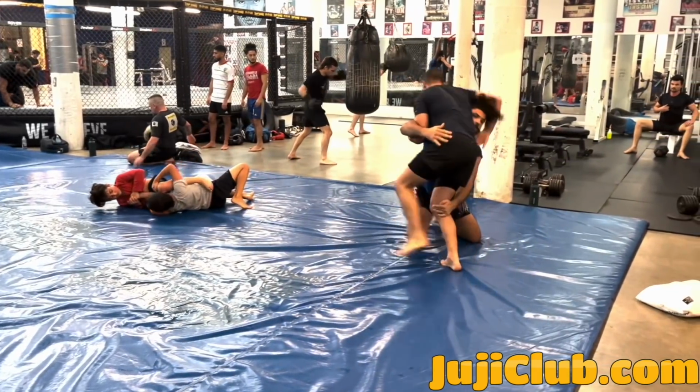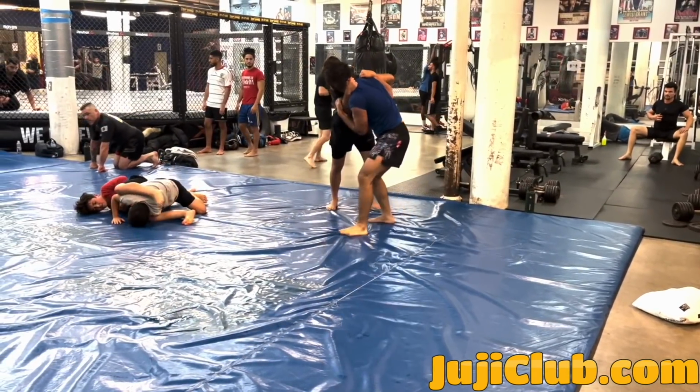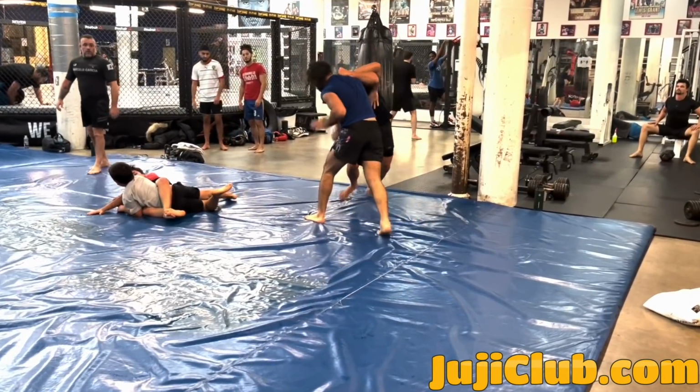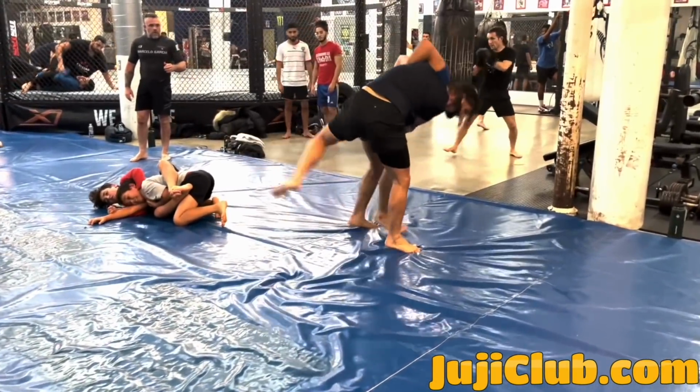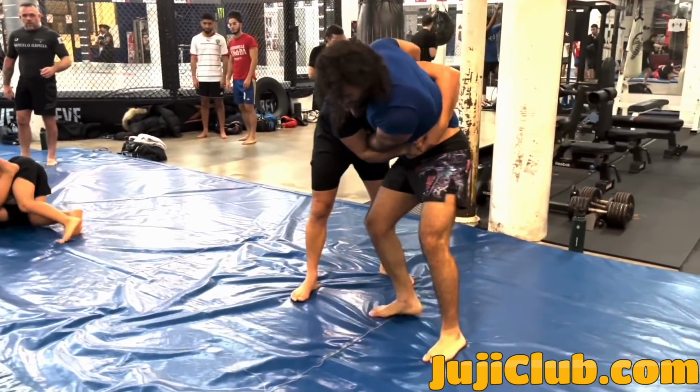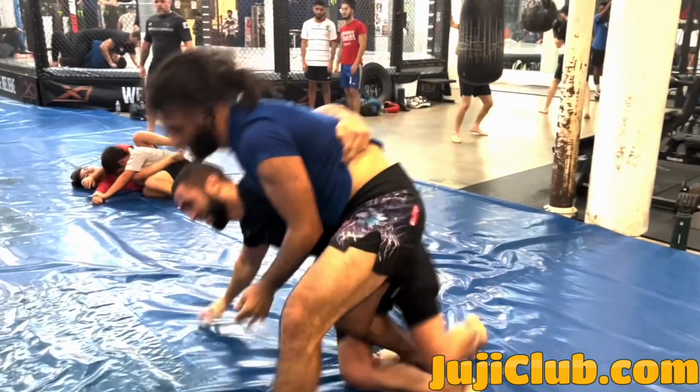My partner's again shooting on his knees. Again, risky, not wrong. I mean, we all do it, right? Sometimes you got to go for it. There's me in an underhook, body lock. I'm trying to grab his hips, pull them in. My partner's doing a good job of keeping that space.